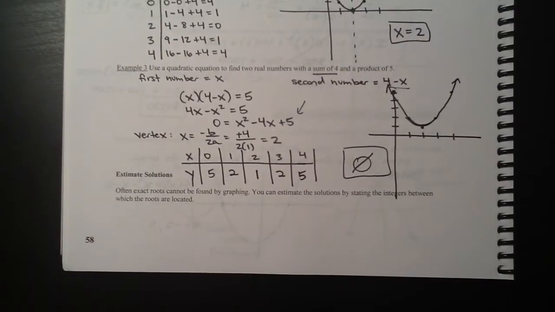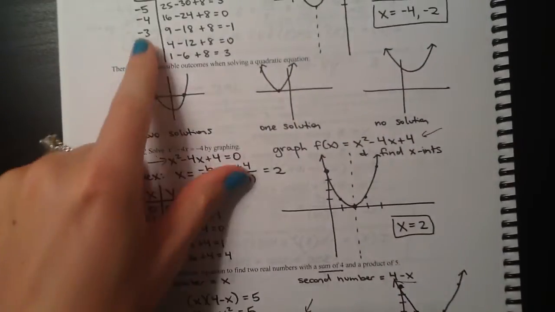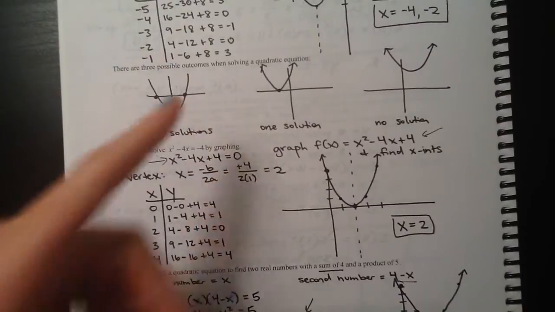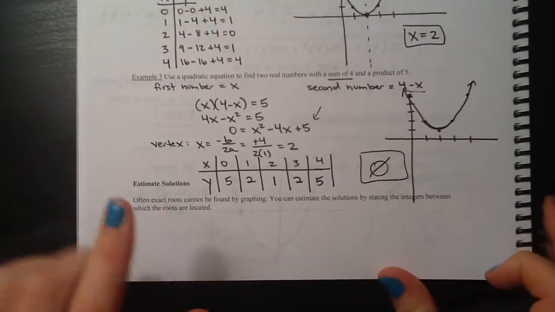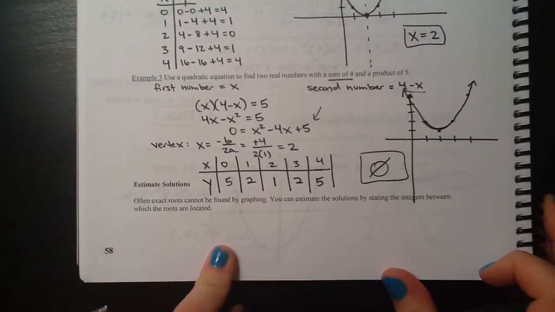Alright, so in that first video, we came up with a bunch of solutions that actually worked out perfectly, like they hit exactly at 2, or exactly at -4 and -2. Numbers don't normally turn out that pretty, so in the second video we're going to be estimating solutions. So that's what we have here. Often you can't find the exact roots, so we're going to do our best by estimating.